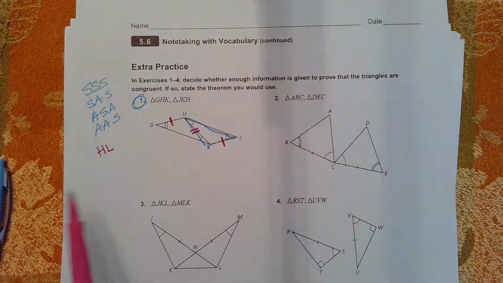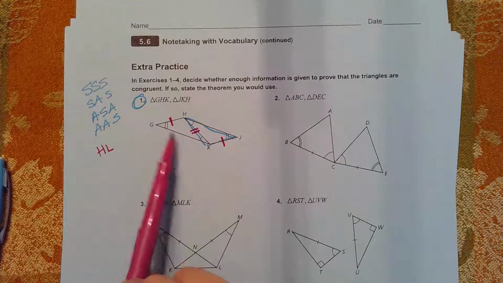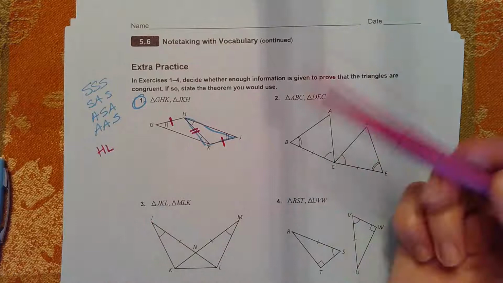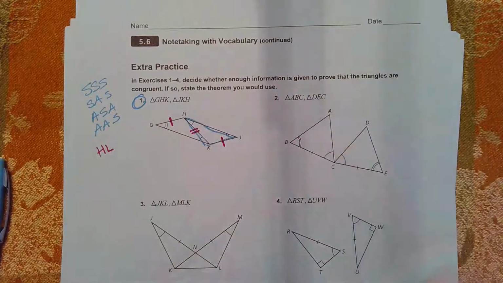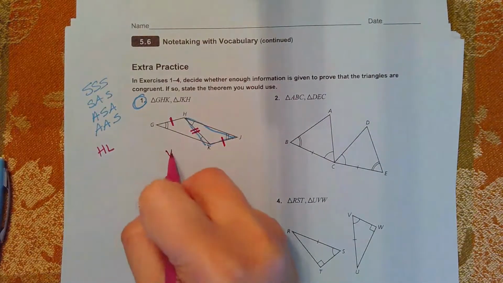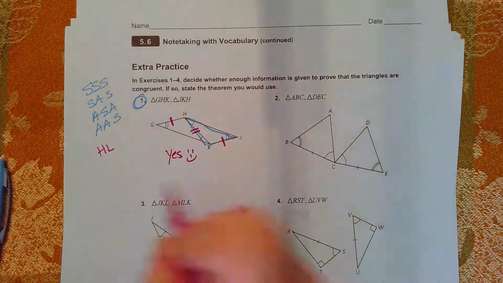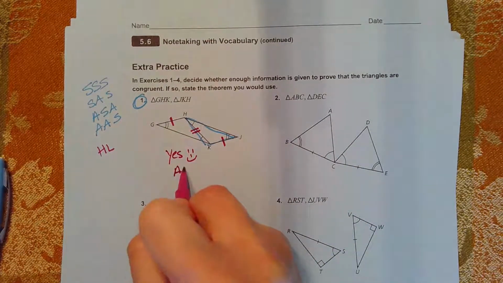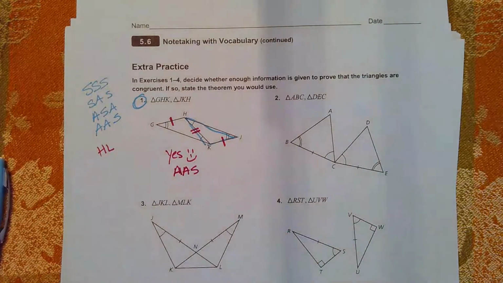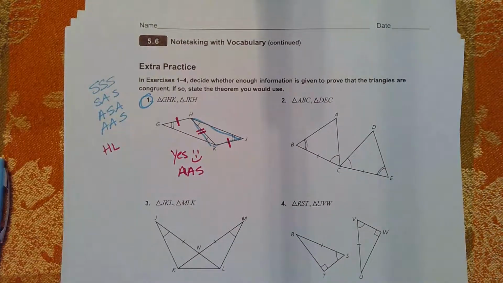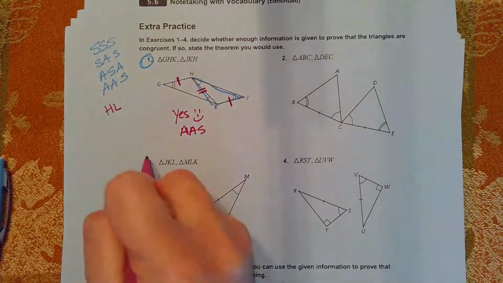How about angle, angle, side? Well, if I have angle, angle, side, that would work. And on this one, angle, angle, side. So it looks like, yes, this will work. Yay. Our triangles are congruent by angle, angle, side. And that's kind of what I want us to be able to do, is start recognizing how we know those triangles are congruent. Let's look at number 3.